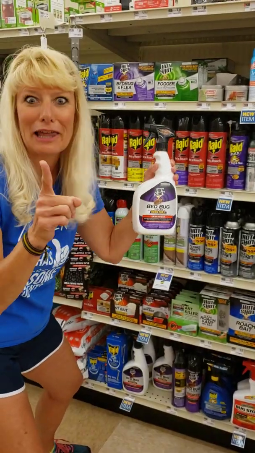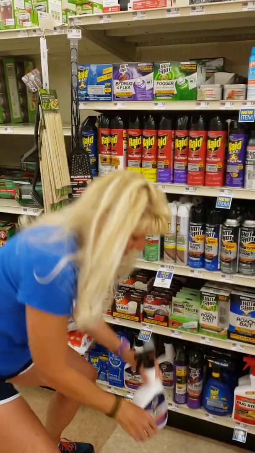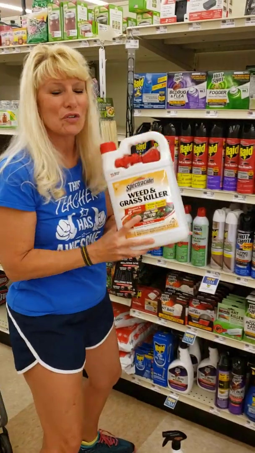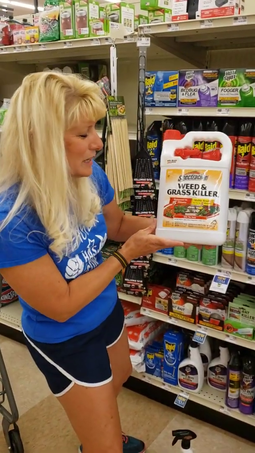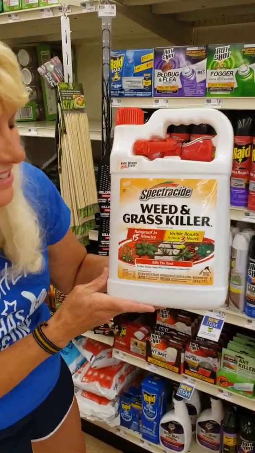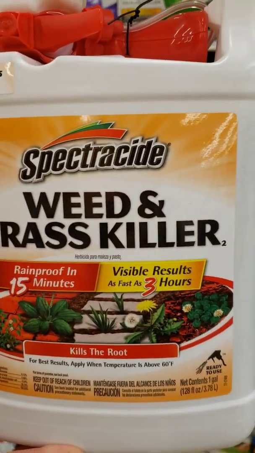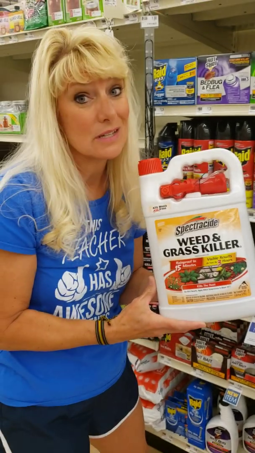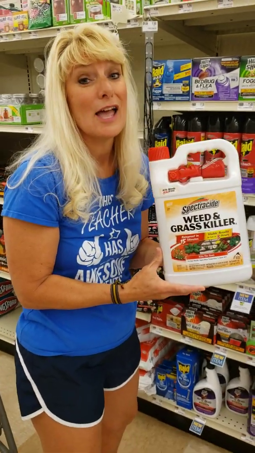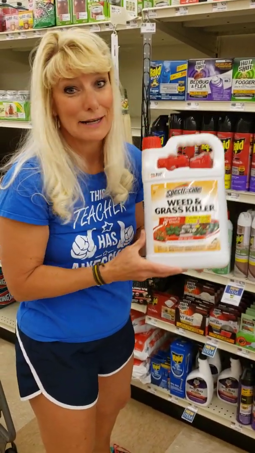It's on aisle 11. I also found something that is going to be very useful for me today. This is weed and grass killer. And notice that this comes in a gallon. So here's another way that we see gallons. I've got a lot of weeds in my yard, and today is a yard fixer-upper, so I'm gonna need some of this.